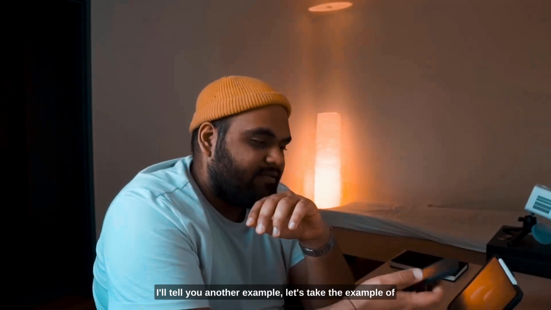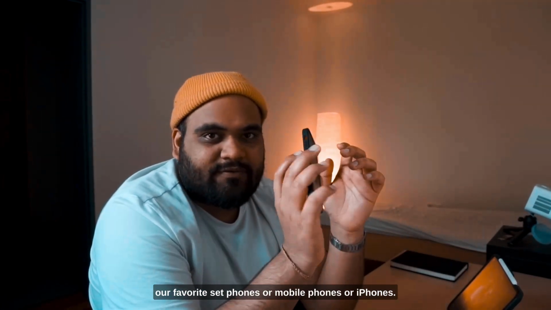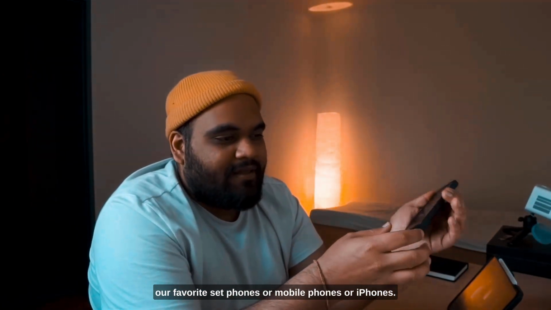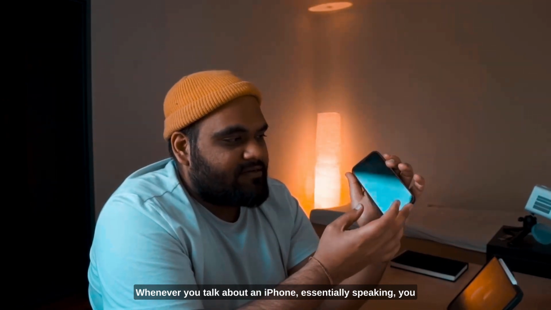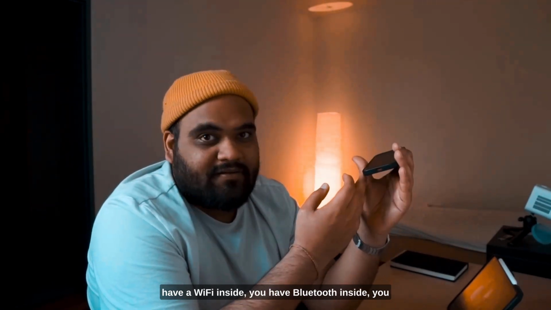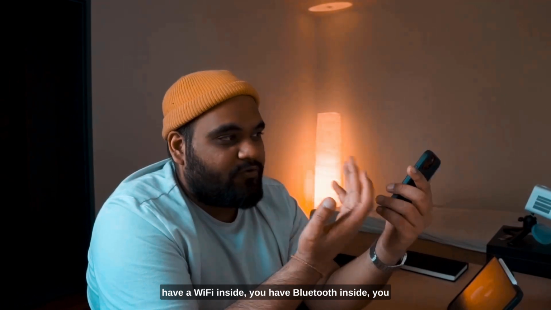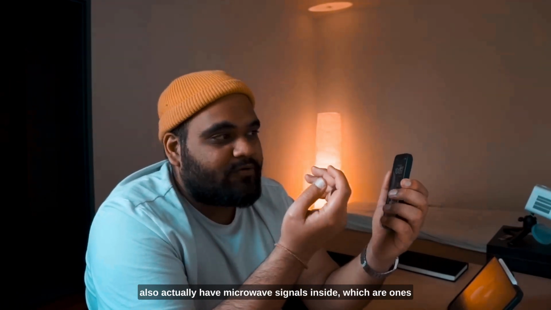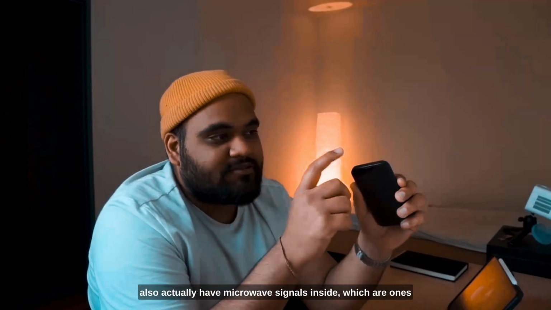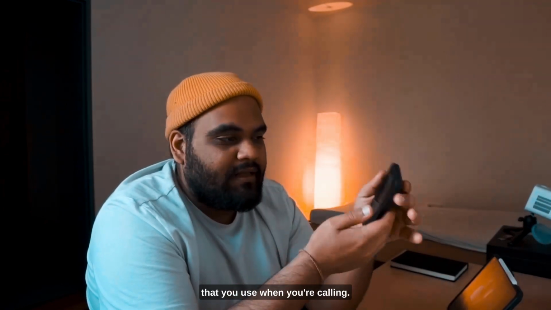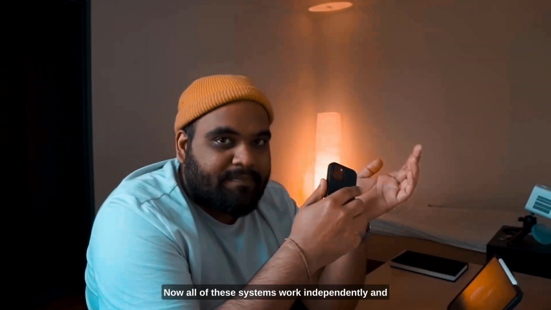I'll tell you another example. Let's take the example of our favorite cell phones or mobile phones or iPhones, okay? Whenever you talk about an iPhone, essentially speaking, you have a Wi-Fi inside, okay? You have Bluetooth inside. You also actually have microwave signals inside, which are ones that you use when you're calling. Now, all of these systems work independently, okay?